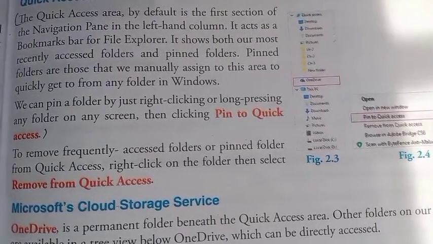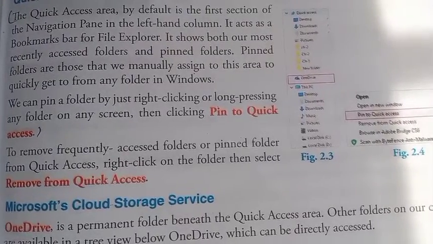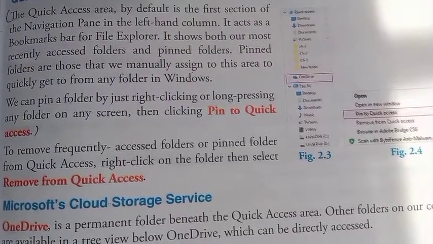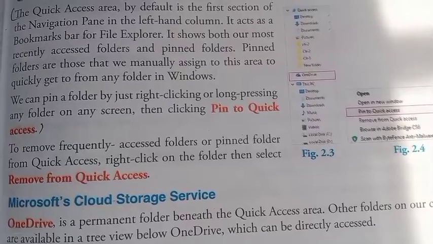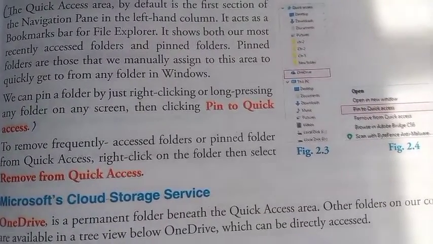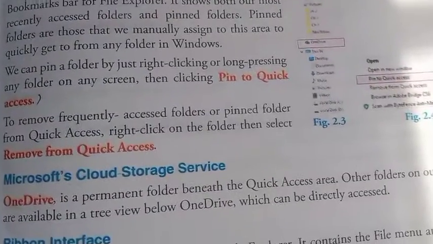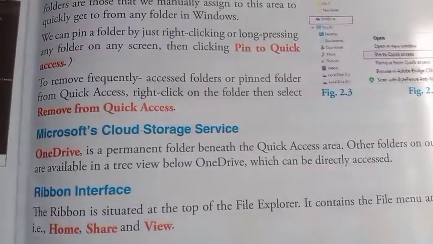In the same manner, if you want to remove the quick access, you can. To remove a frequently accessed folder or pinned folder from quick access, right click on the folder, then select remove from quick access. Microsoft Cloud Storage Service.